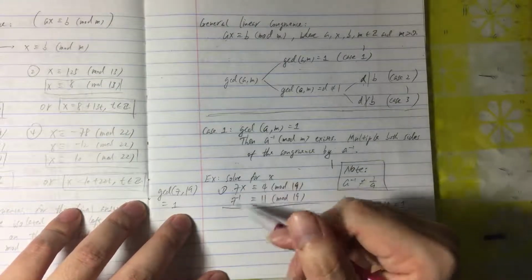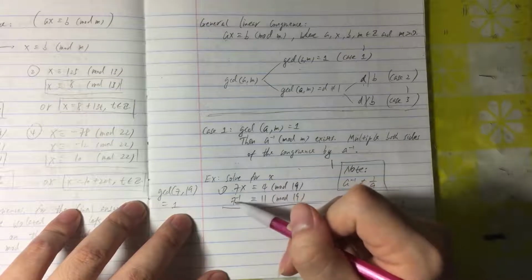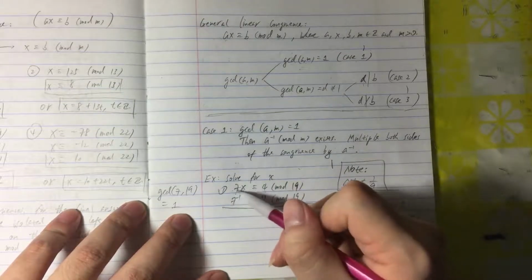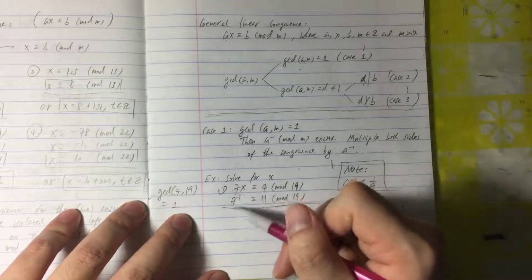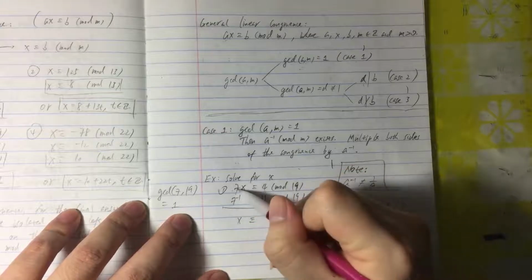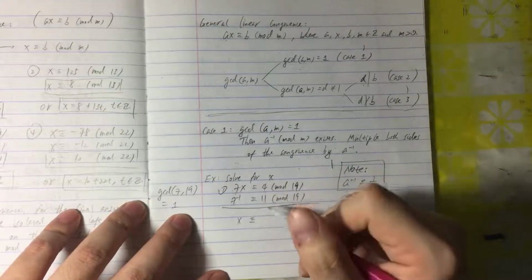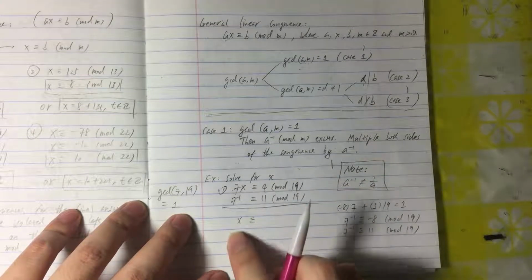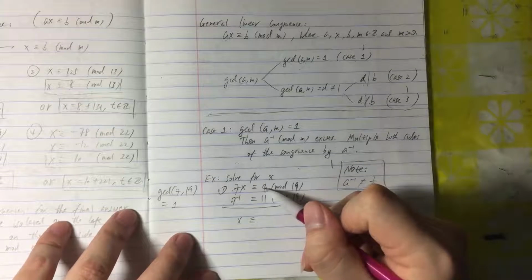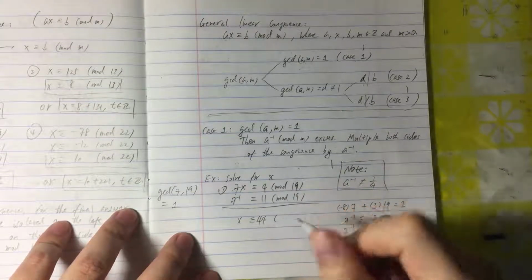On the left side, if I multiply 7 times the inverse of 7, they get cancelled because it's congruent to 1. We get 1x. Here on the left side, I get x by itself. On the right side, 4 times 11 is 44, mod 19.